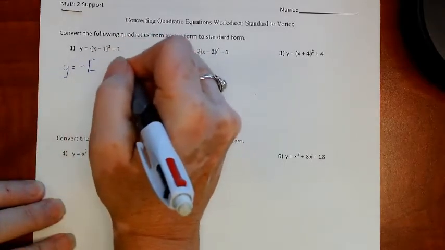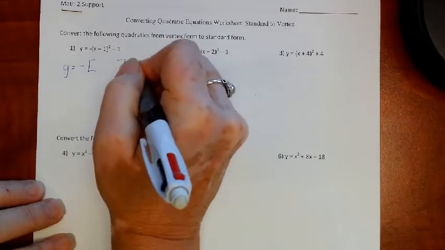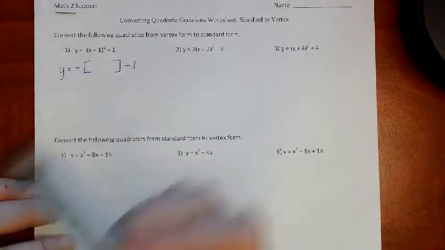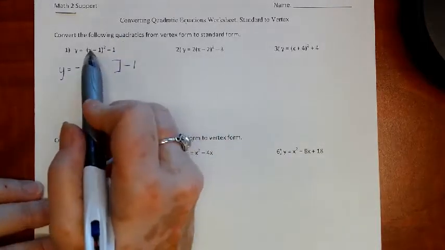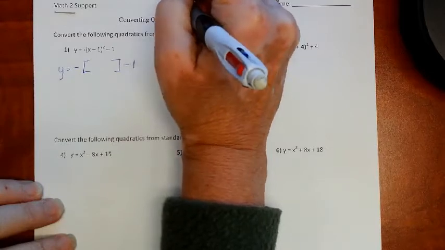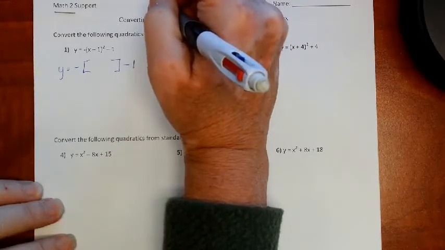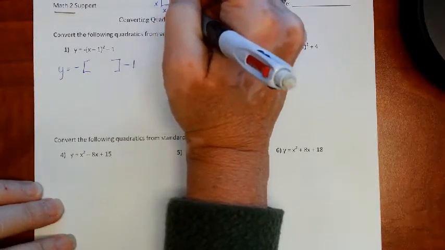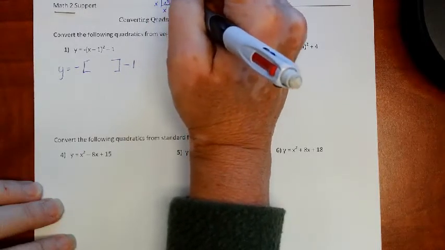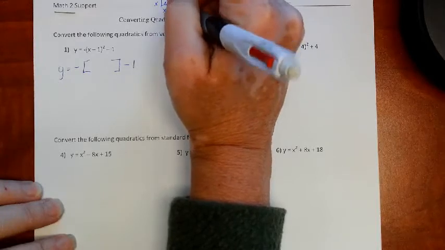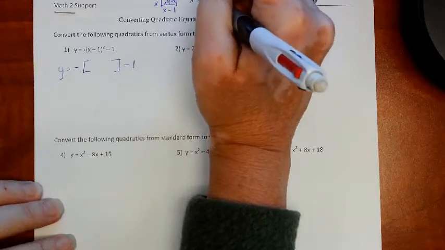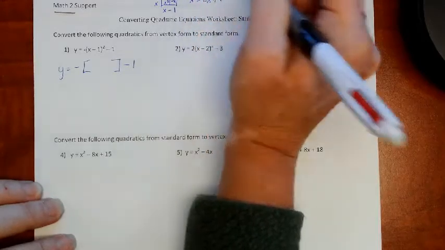This thing will probably turn into a trinomial. I'm putting it inside the parentheses because I have to distribute the negative once I'm done. I can do these in my head, but if you can't, you've got to make one of these area models. And you would go x minus 1 times x minus 1. And that gives you x squared minus 2x plus 1.